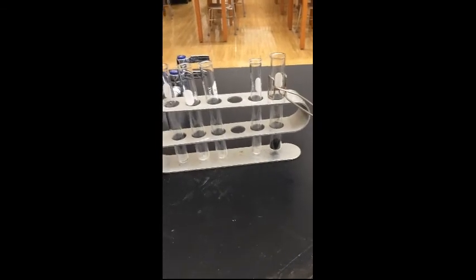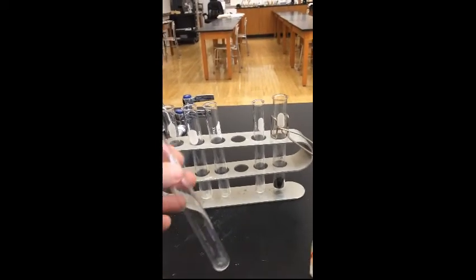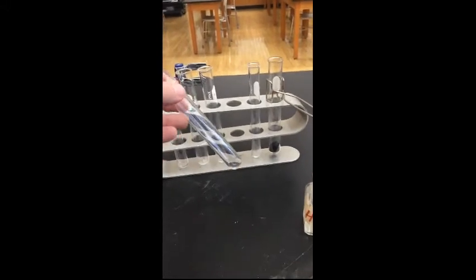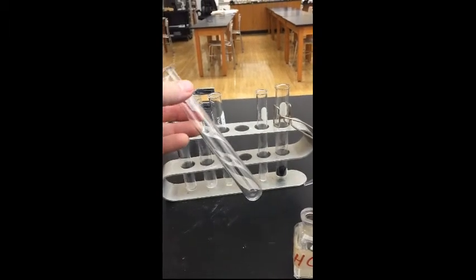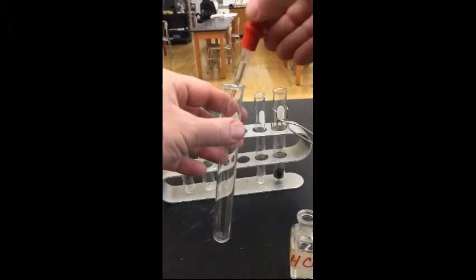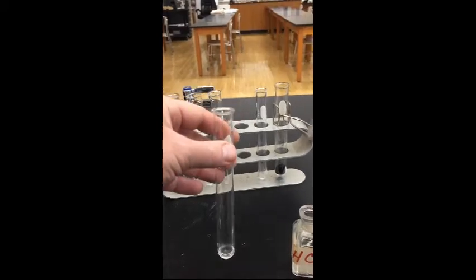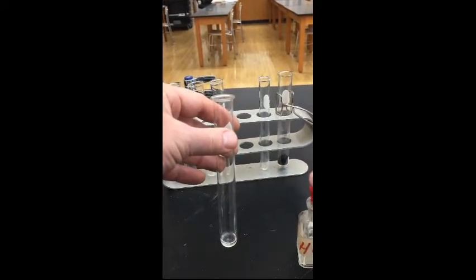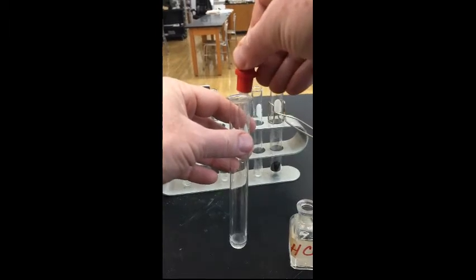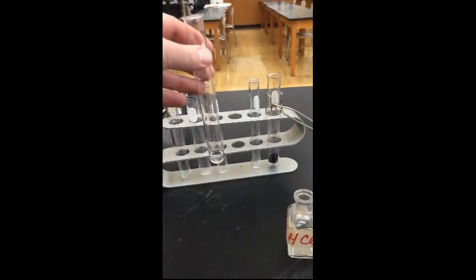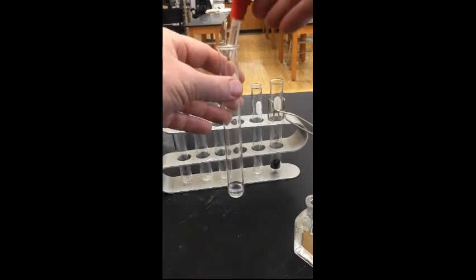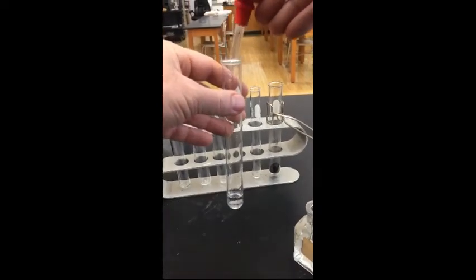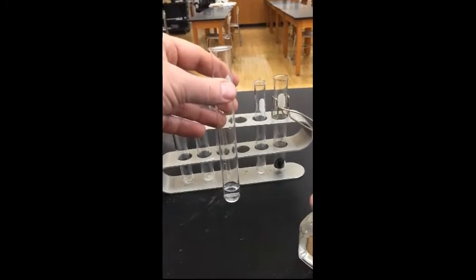Okay, for the next part of this lab, I'm going to take a test tube here. I'm going to put hydrochloric acid in it. I'm going to end up putting about 3 dropperfuls. There's 1, 2, 3 dropperfuls of the hydrochloric acid.